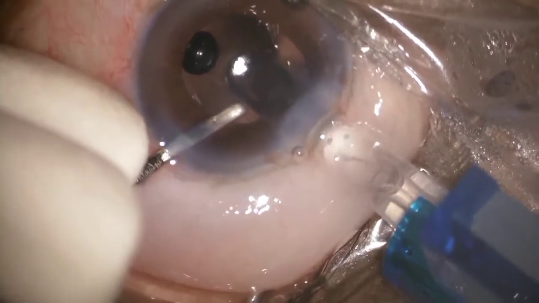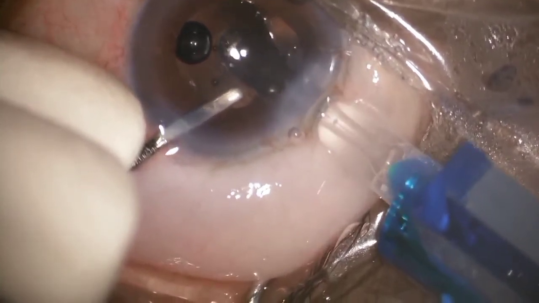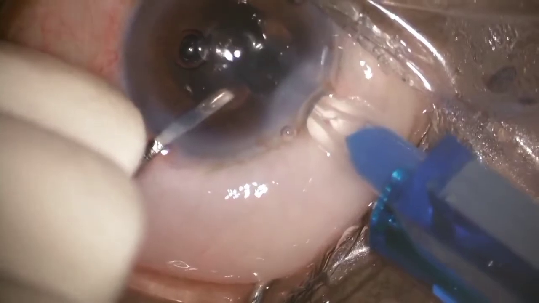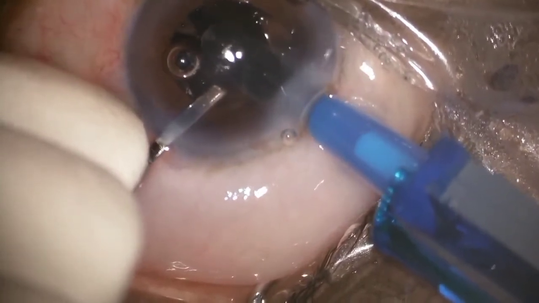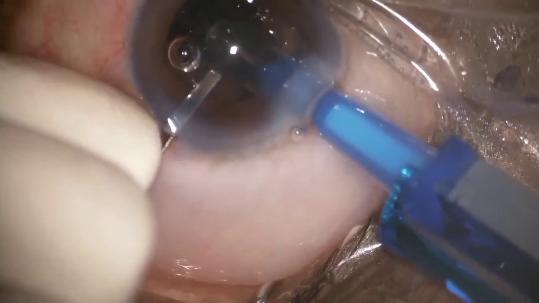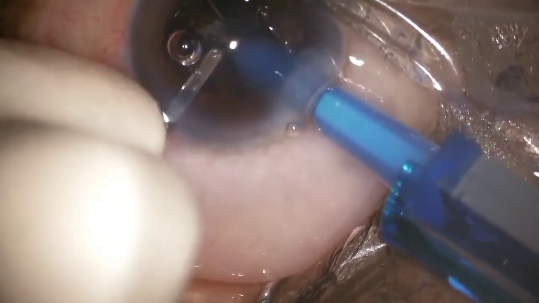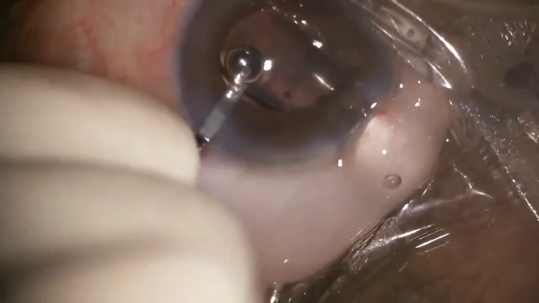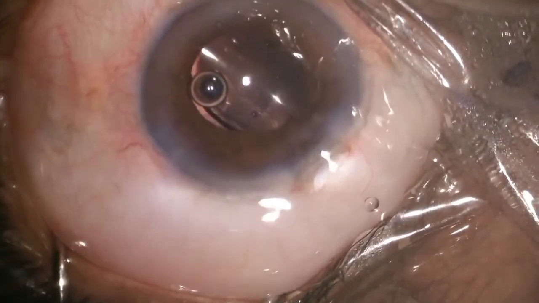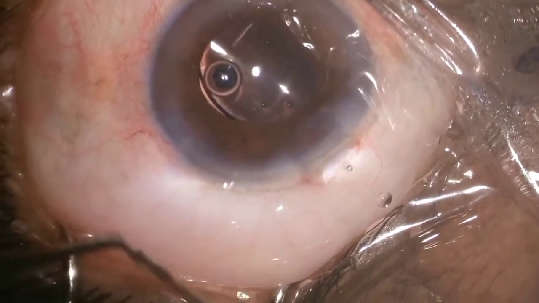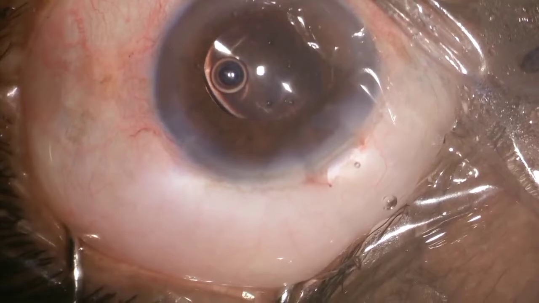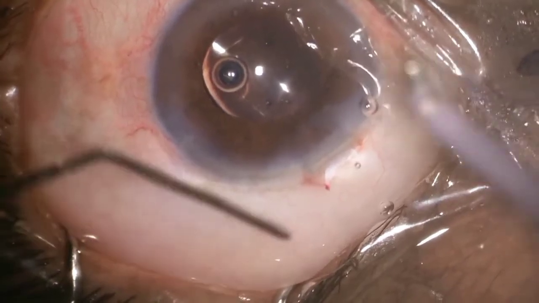So I was injecting the lens by the screwdriver technique, and I was doing it very slowly, so as not to do further damage to the capsule or bag. And the lens, thankfully, was in the bag, and then I did the final viscoat removal.